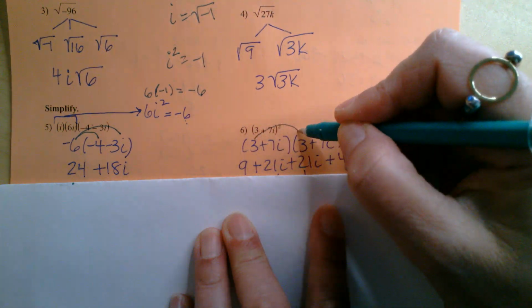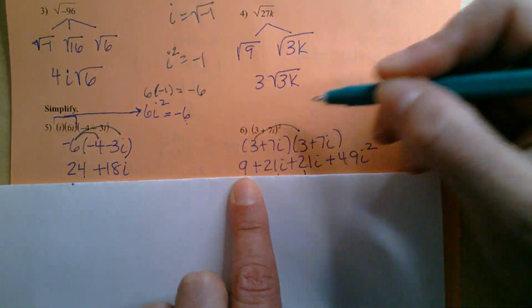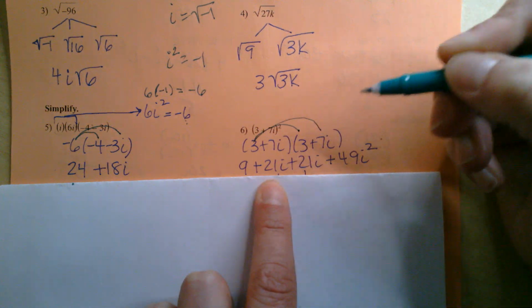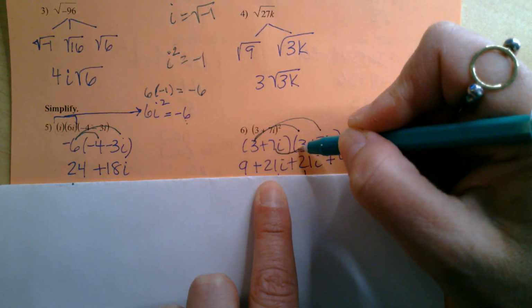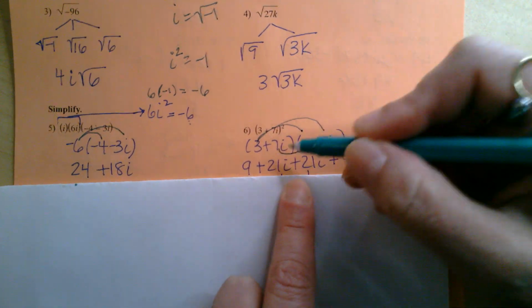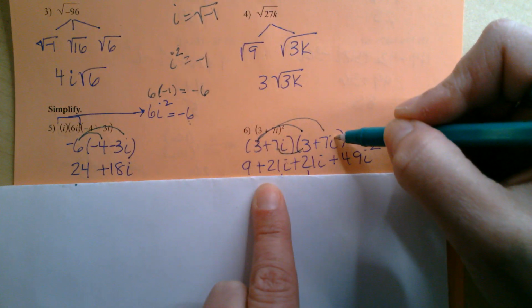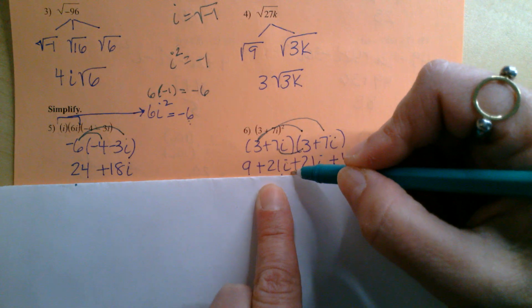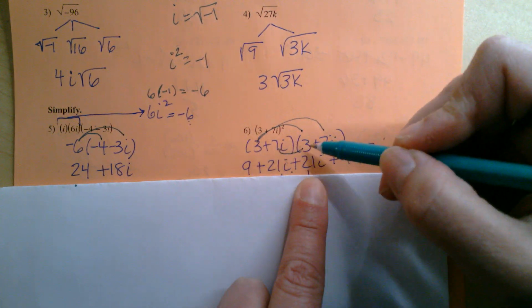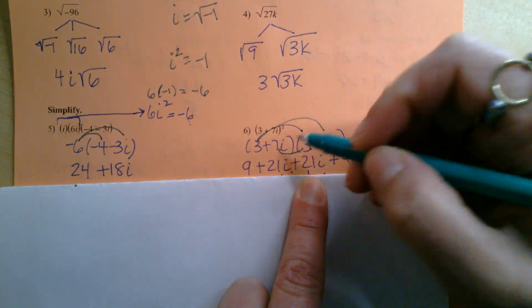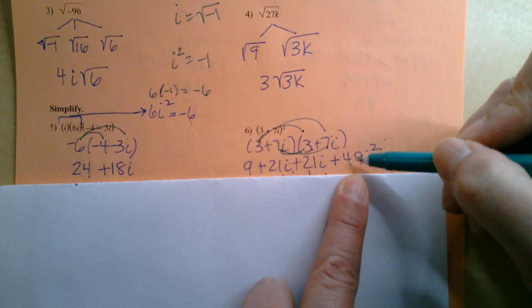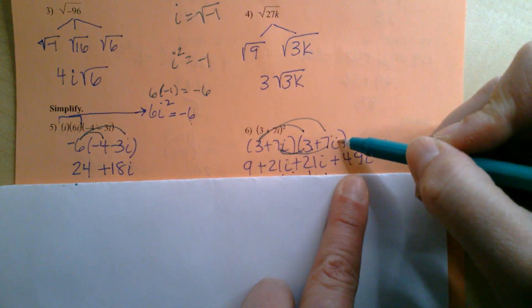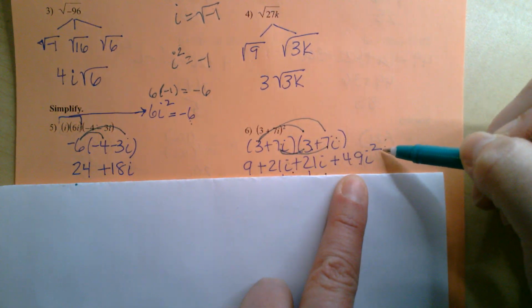First I did 3 times 3, that gave me 9. 3 times 7i, that gave me 21i. Then I did 7i times 3, another 21i. 7i times 7i, 7 times 7 is 49. i times i is i squared.